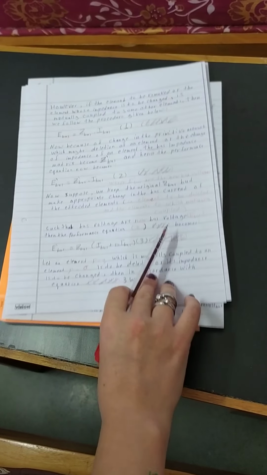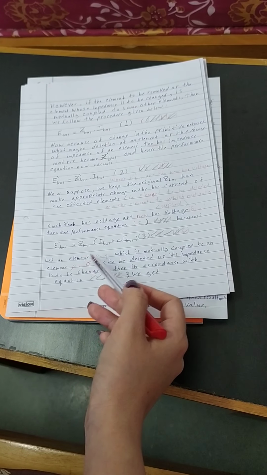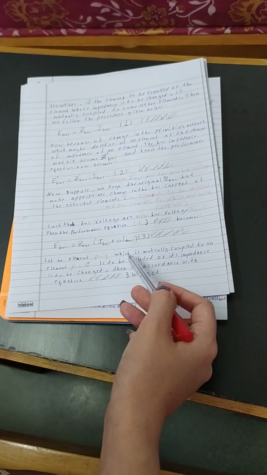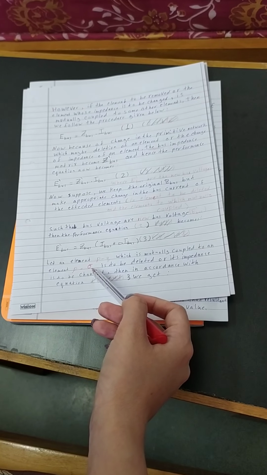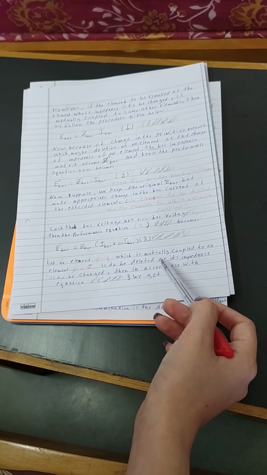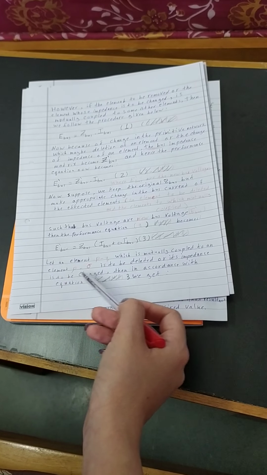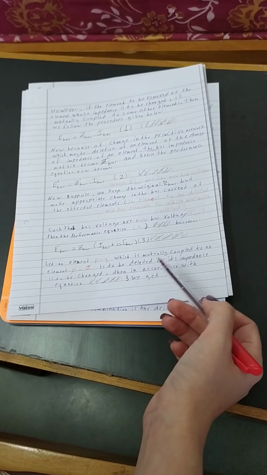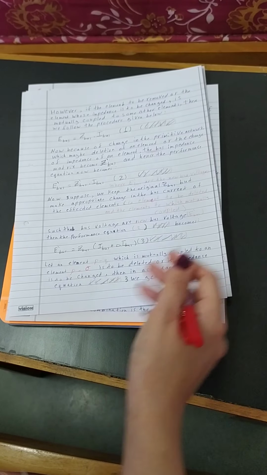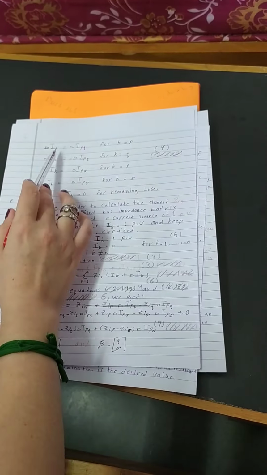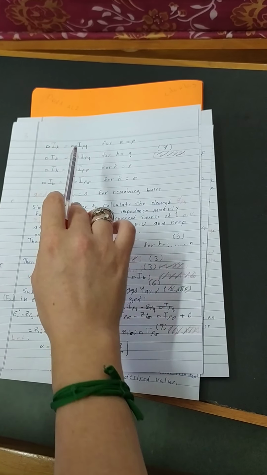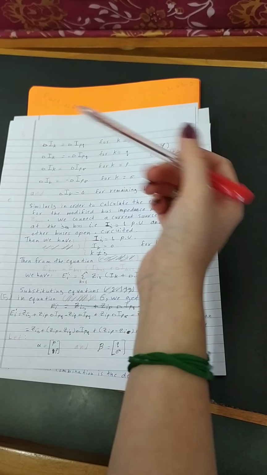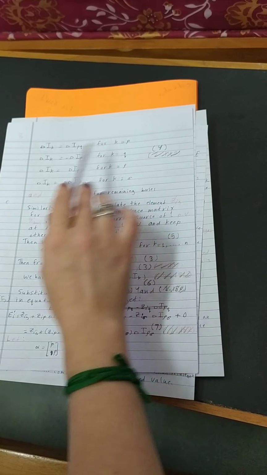This is equation number 3. Let an element PQ which is mutually coupled to an element rho sigma be deleted, or its impedance be changed. Then in accordance with equation 3 we get delta Ik is equal to delta I PQ for k equal to p.